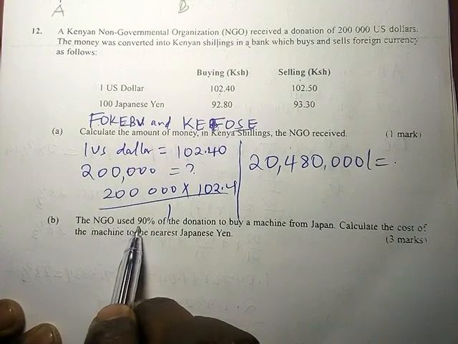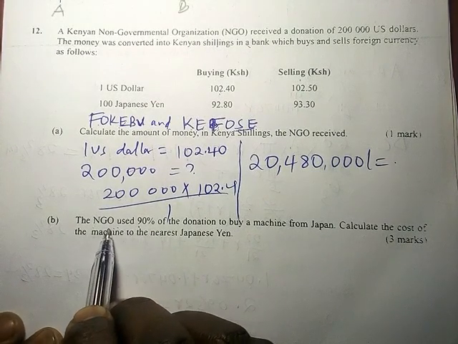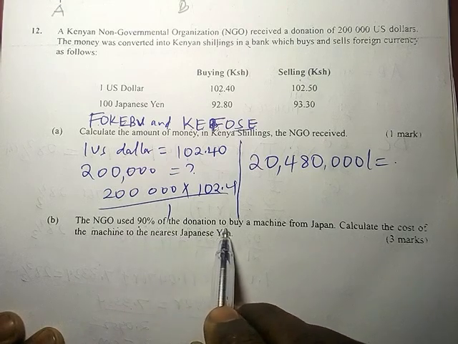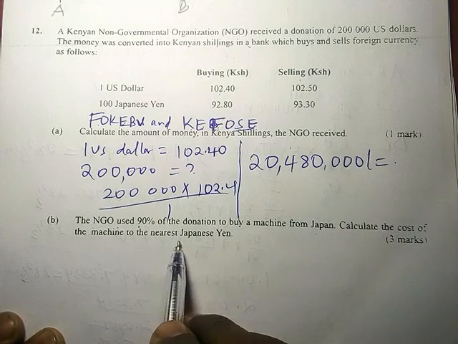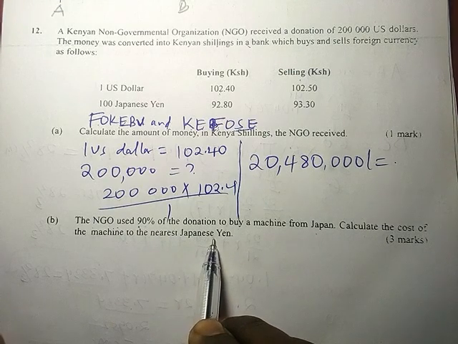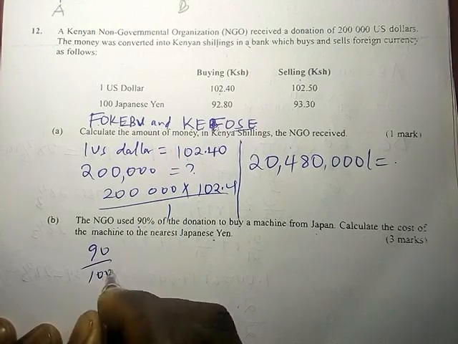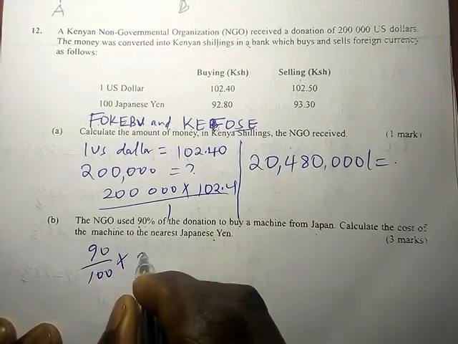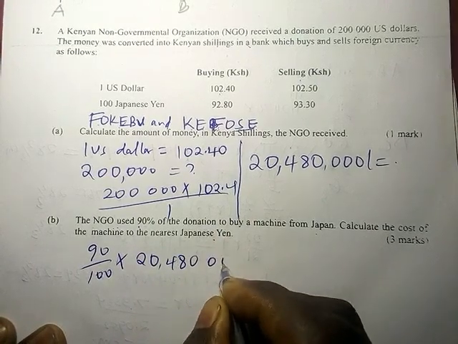He used 90% of the donation to buy a machine from Japan. Calculate the cost of the machine to the nearest Japanese yen. So let us now get the 90%. So 90 over 100 times this 2,048,000,000.